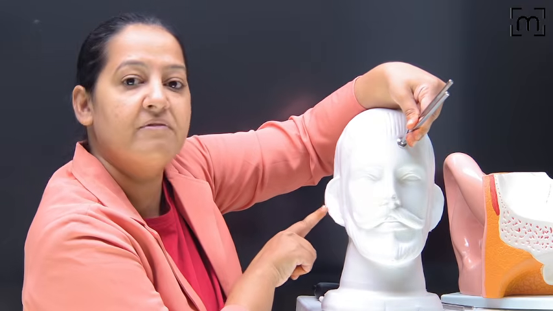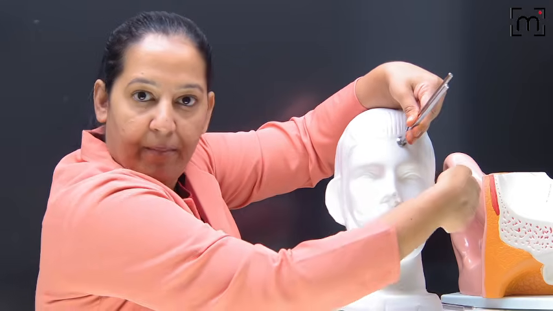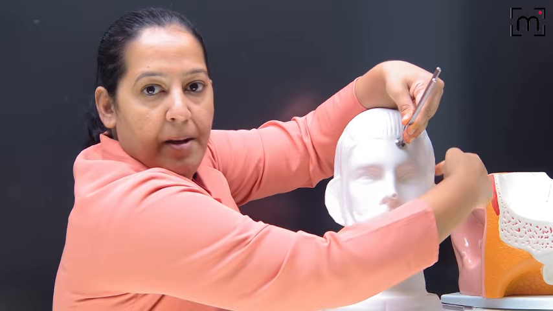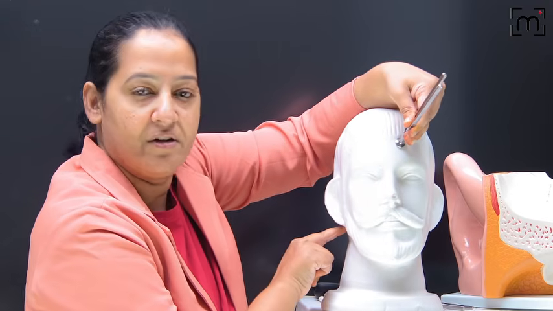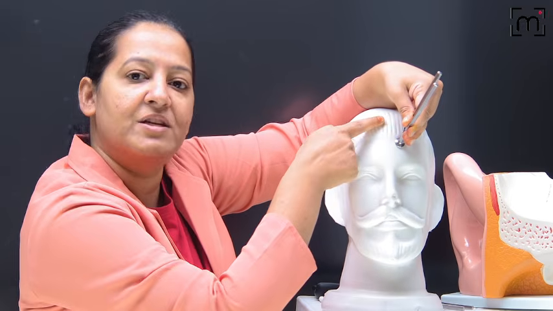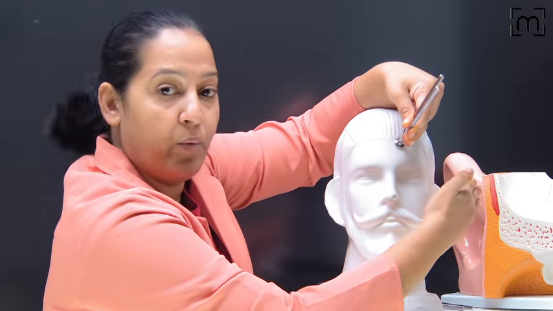Suppose 50% of the cochlea is damaged, so only 50% of the waves are going from here, but from here, 100% of the waves are going. After reaching the mastoid, here 50% is activated, and here 100%, because 50% is damaged. So here 50% interpretation is going and here 100%. So it is lateralized towards the better ear.